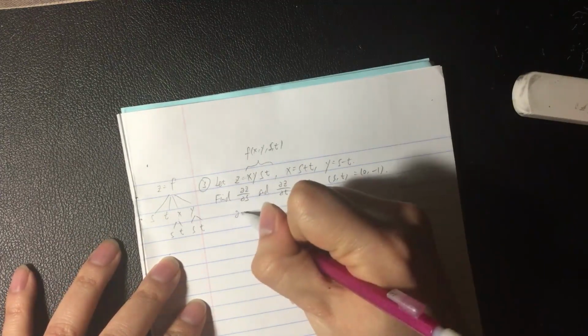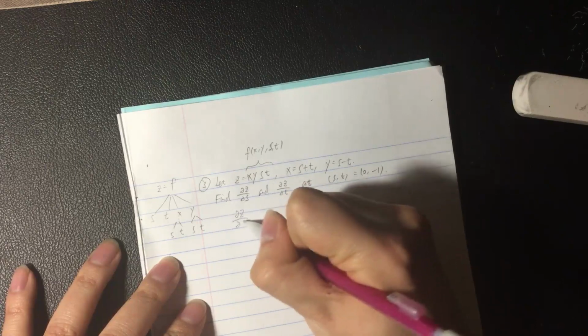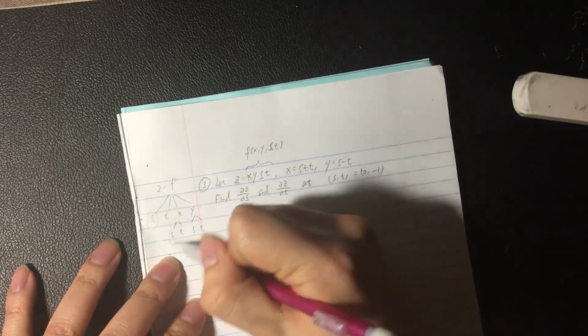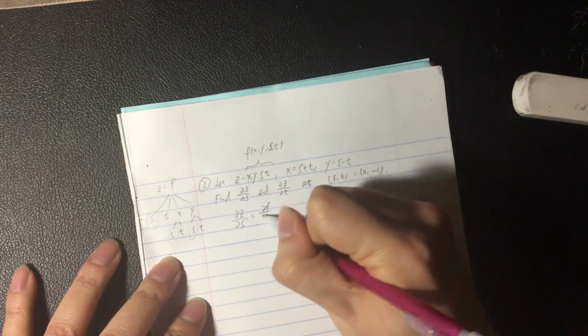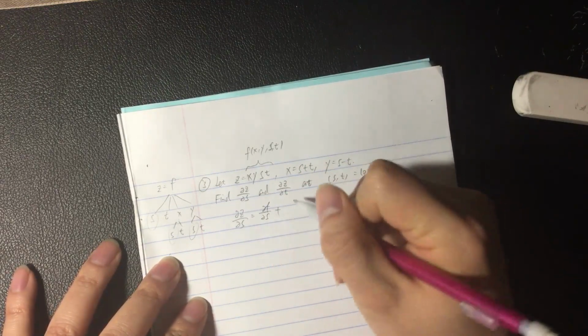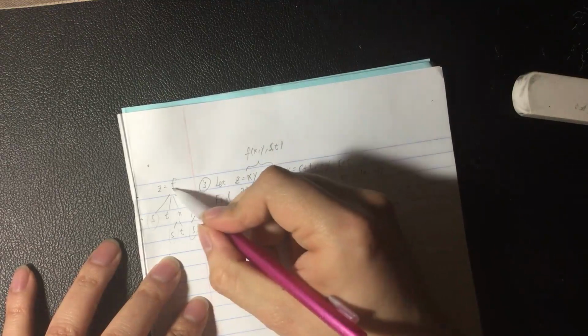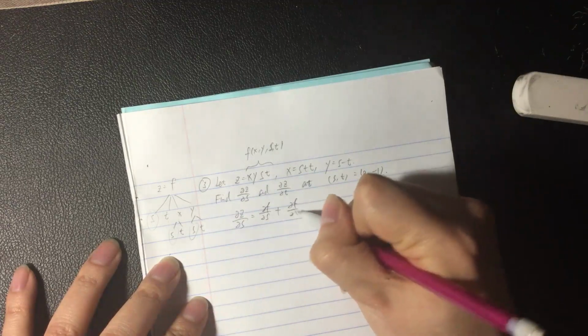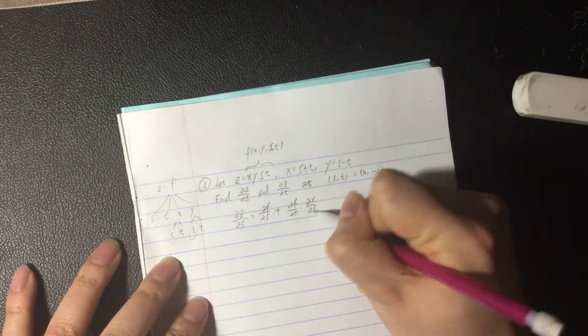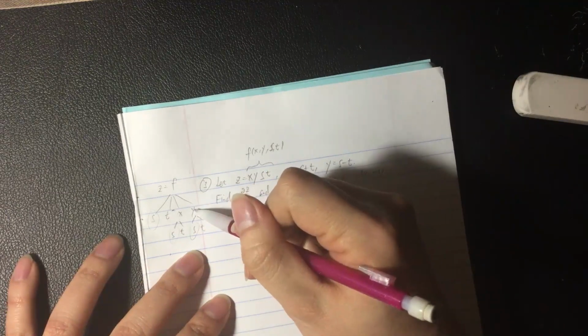So if we are looking for ∂z/∂s, we have 3 branches of s. That can be rewritten as ∂f/∂s plus another branch, ∂f/∂x times ∂x/∂s, then another branch, ∂f/∂y times ∂y/∂s.